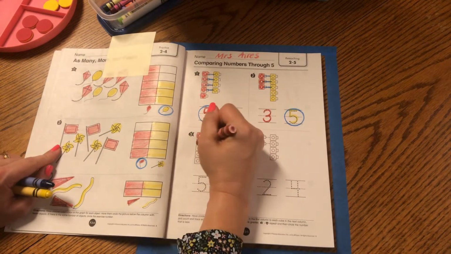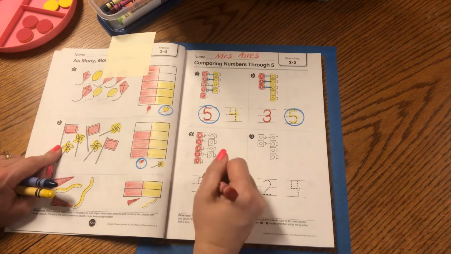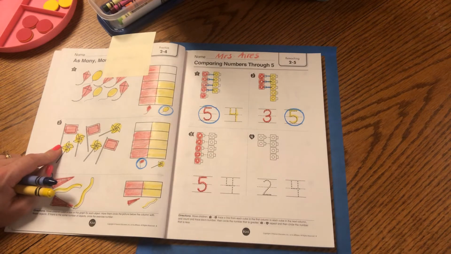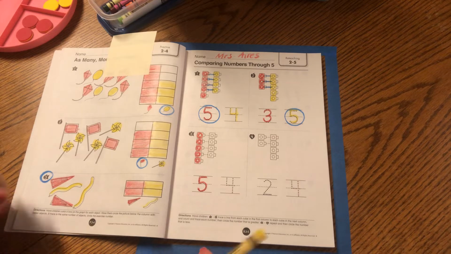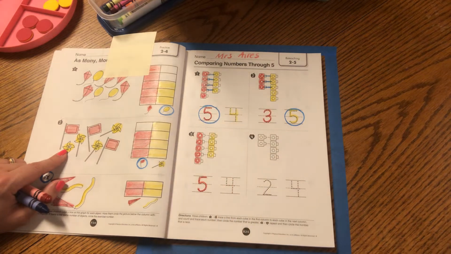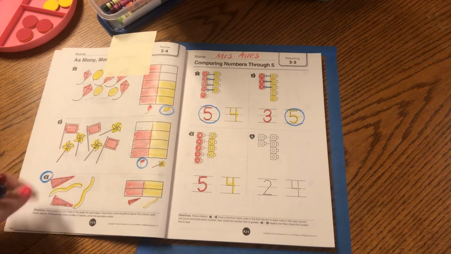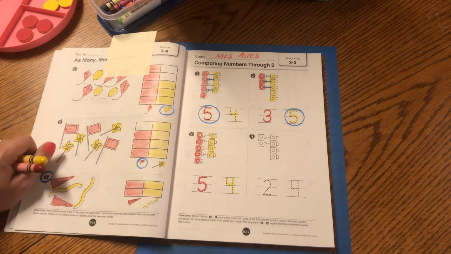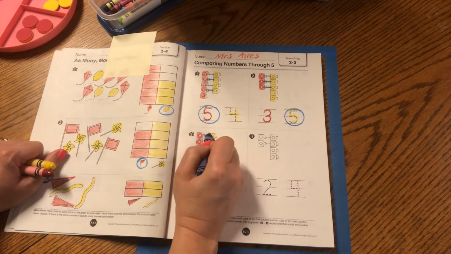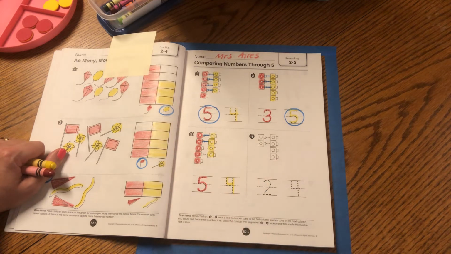I'm going to color 1, 2, 3, 4, 5 on the left. Let's trace it. Good job, friends. Now I'm going to color 1, 2, 3, 4 on the right, and I'll trace my 4. Good job, friends. Let's go ahead and match them. 1 and 1 match. 2 and 2 match. 3 and 3 match. 4 and 4 match.